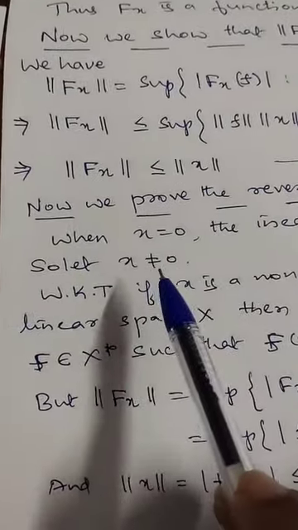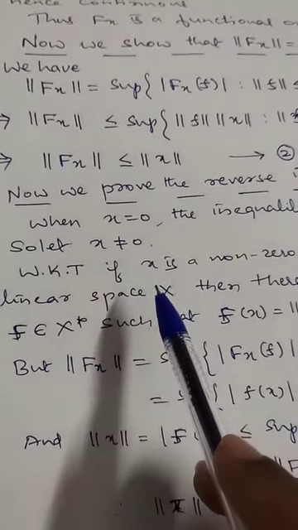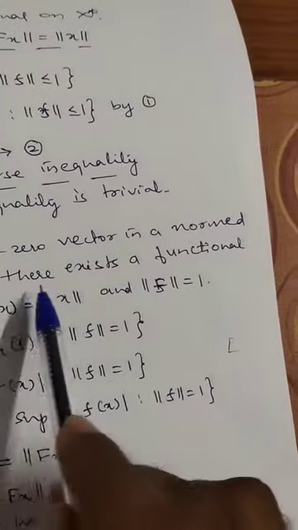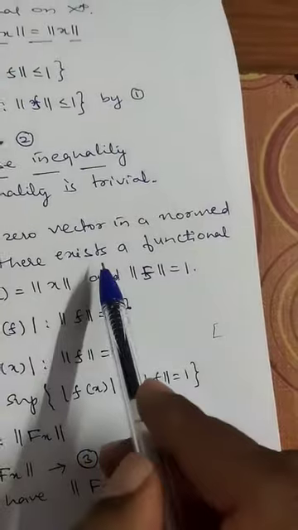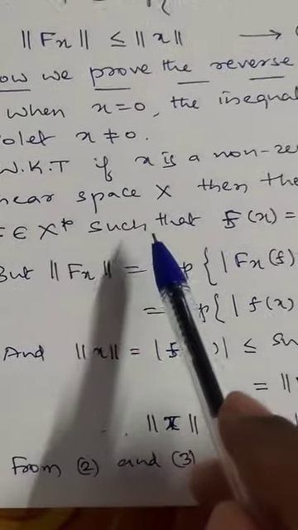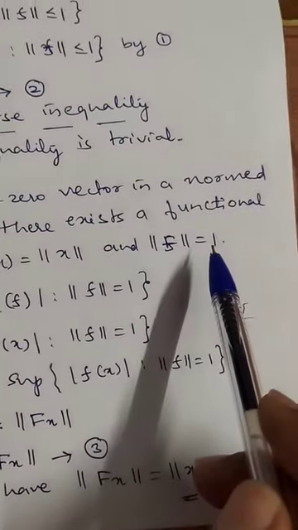So let x be non-zero. If x is a non-zero vector in a normed linear space X, then by the Hahn-Banach theorem there exists a functional f belonging to X star such that f of x is equal to norm of x and norm of f is 1.